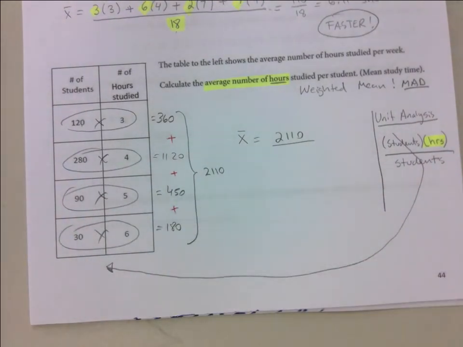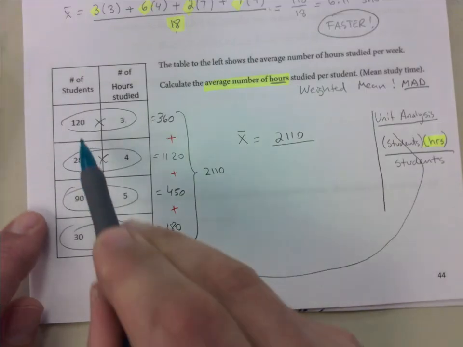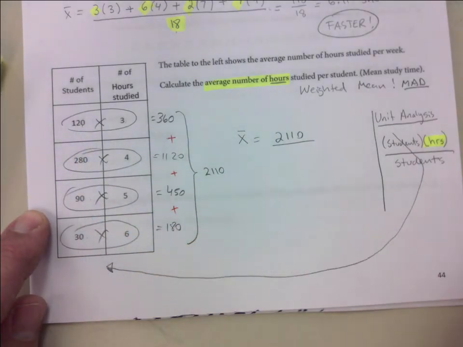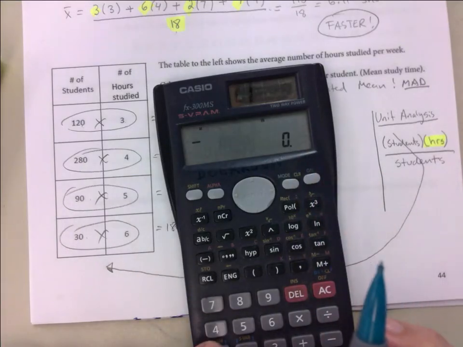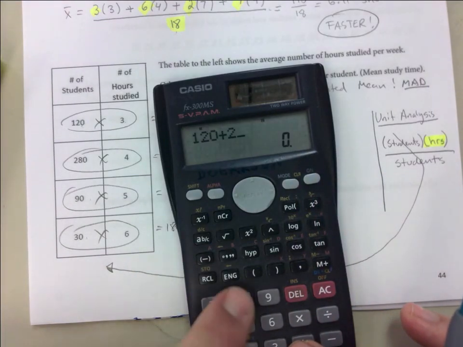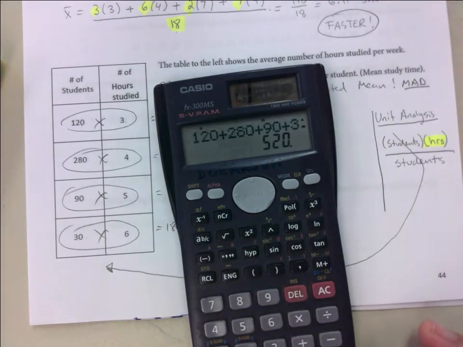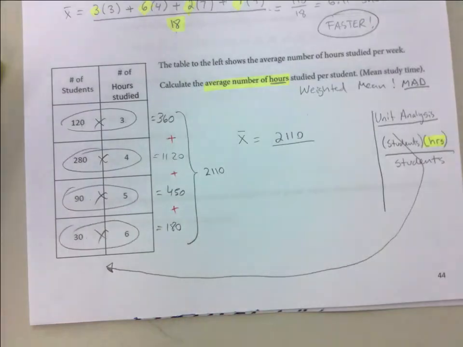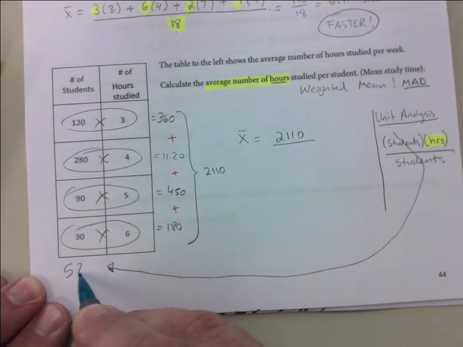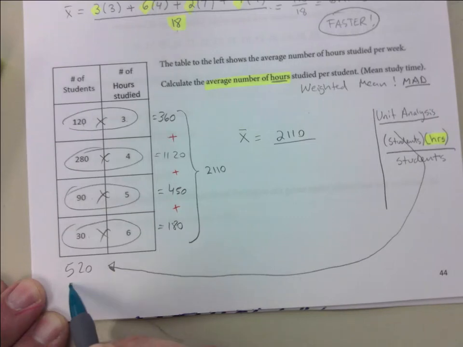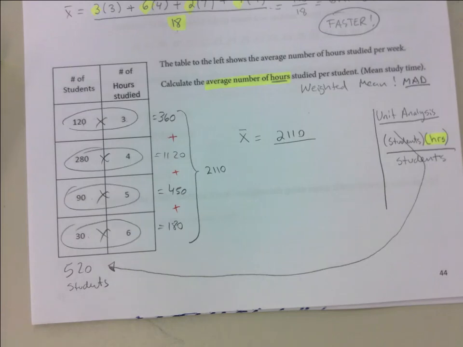How many students were involved here? 120, 280, 90, 30. Let's add that up. 120 plus 280 plus 90 plus 30. 520. Okay, good. 520 students. That's how many people were involved in this survey.